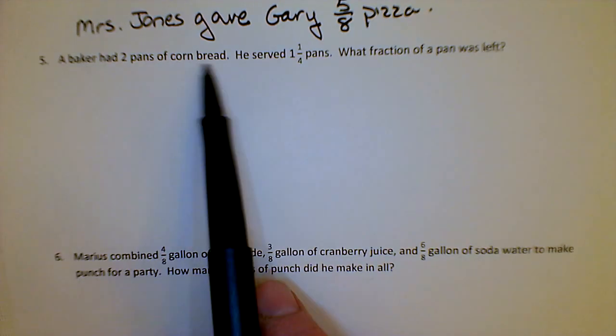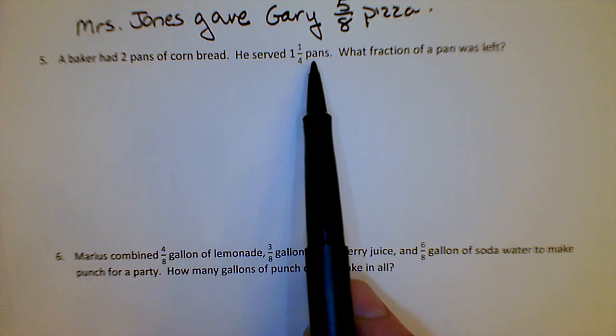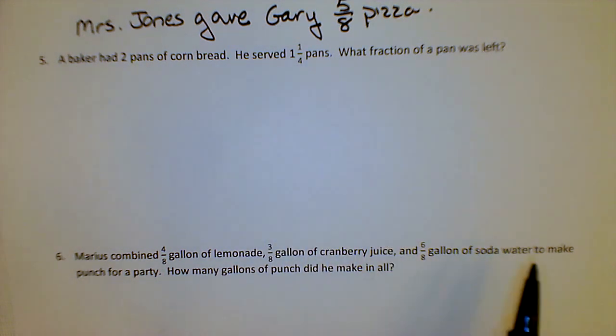A baker had 2 pans of cornbread. He served 1 1/4 pans. What fraction of a pan was left? So I want you all to think about how would you model this? What are you going to do?